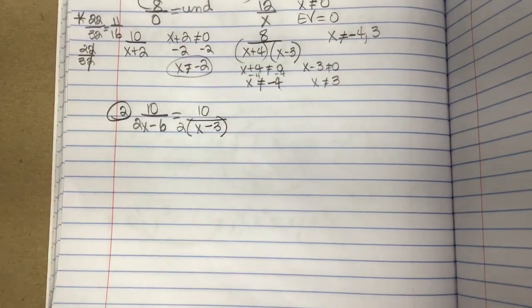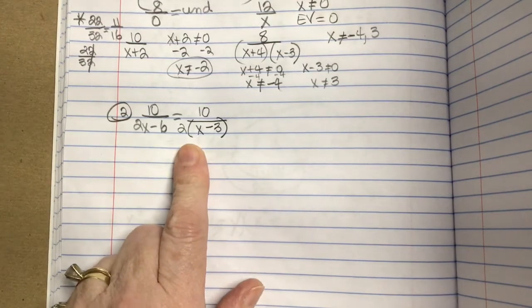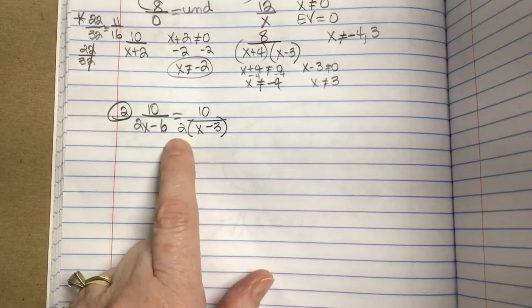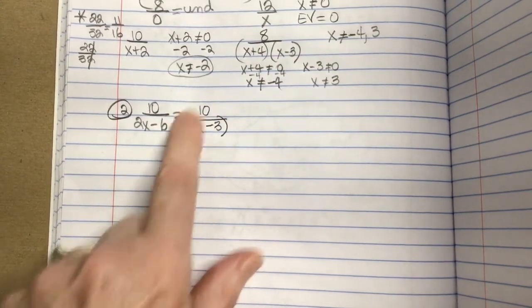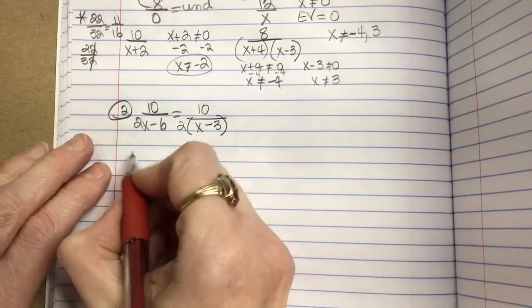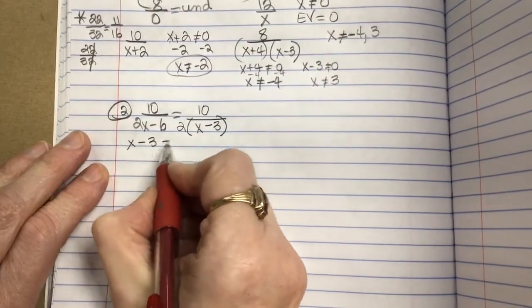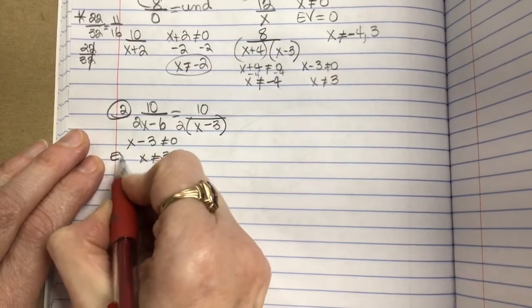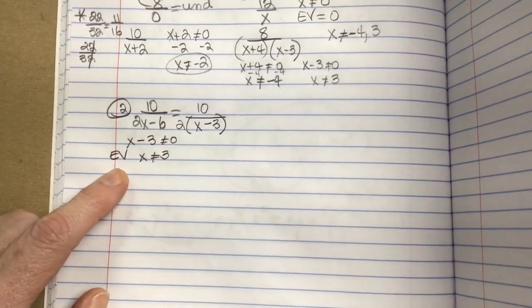Now, I factored it into 2 terms. And I'm especially interested in what x can't be. 2's not ever going to equal 0, so I don't worry about 2. It's going to stay. It's a constant. But x minus 3 cannot be 0. So x cannot be positive 3. That's my excluded value when it asks for that in the classwork.